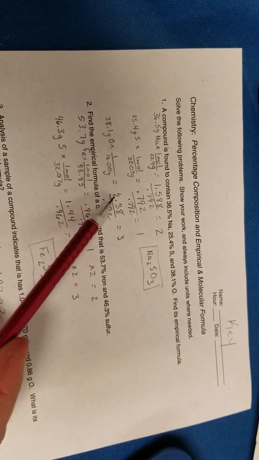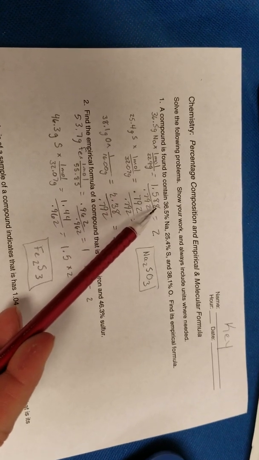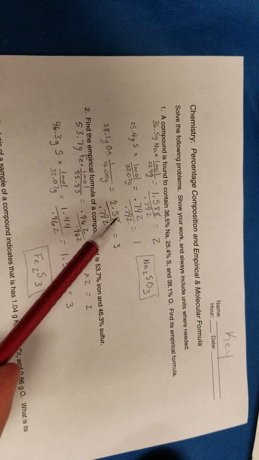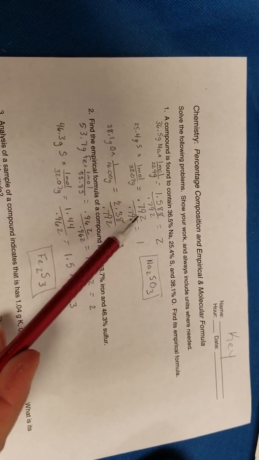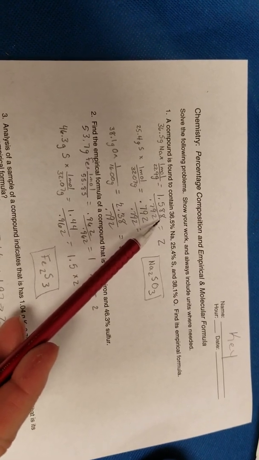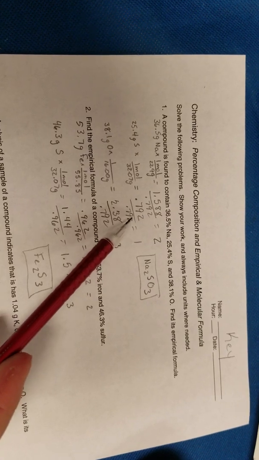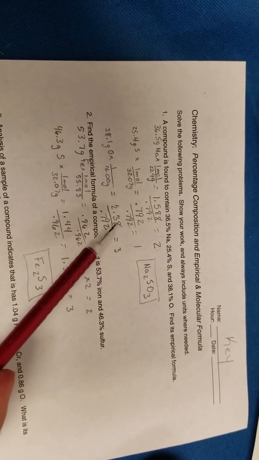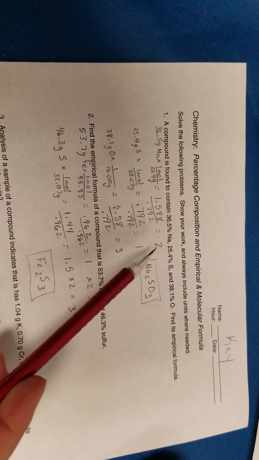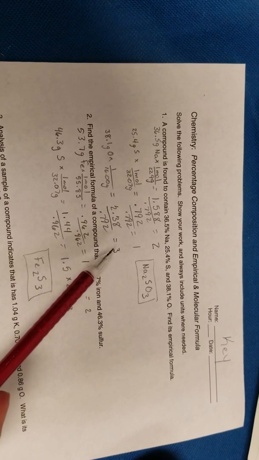Third line of the poem is divide by least. So look for your smallest answer: 1.588, 0.792, 2.38. Our smallest answer was 0.792. Since that's our smallest number, we're going to divide each one of our answers by that number. So 1.588 divided by 0.792, 0.792, 0.792, because we're dividing by the least. At this point, our answers end up being 2, 1, and 3.